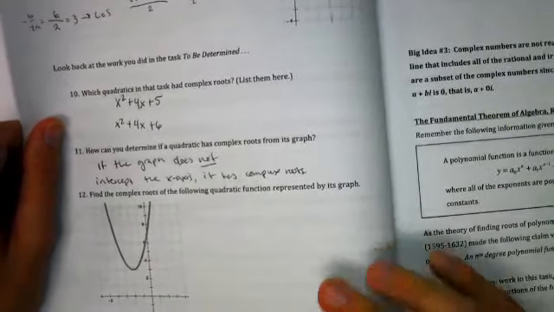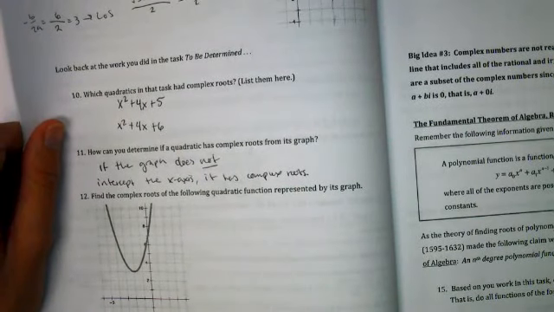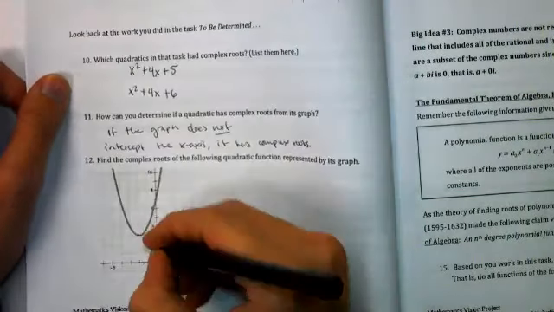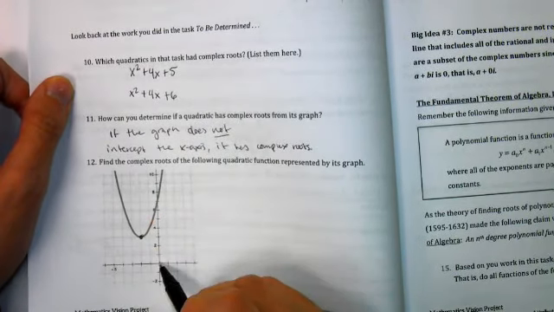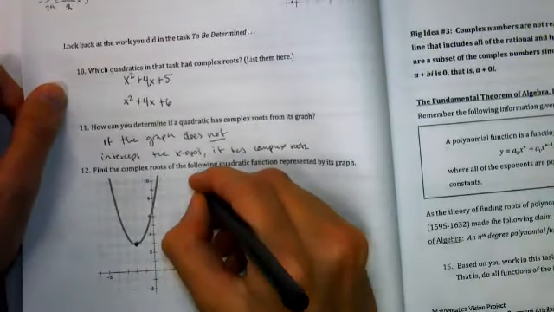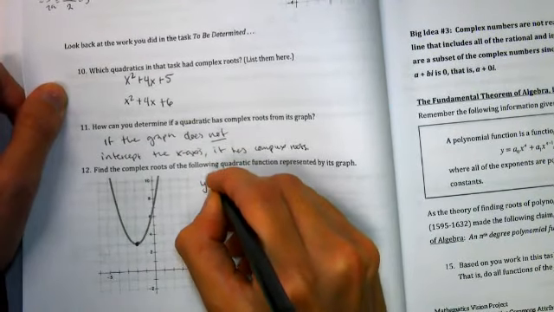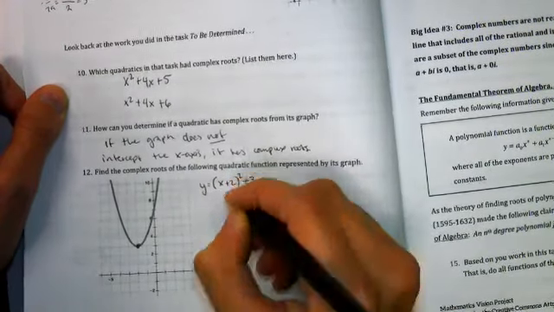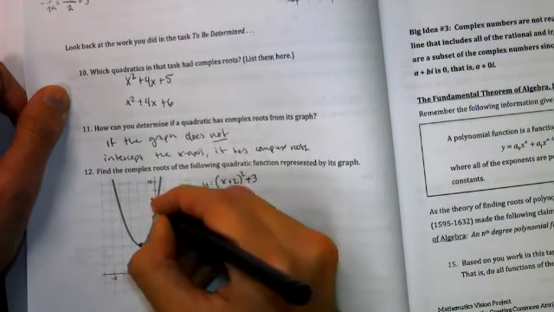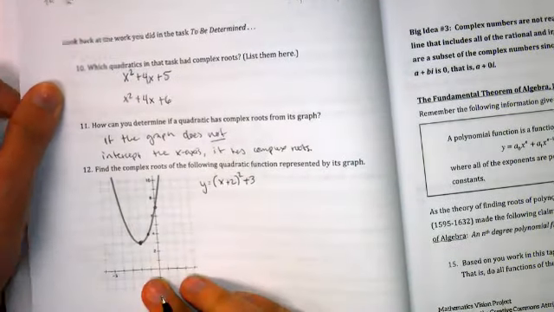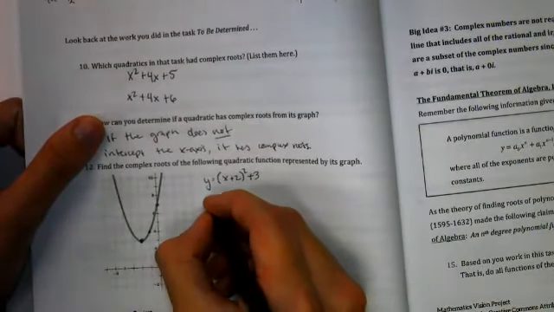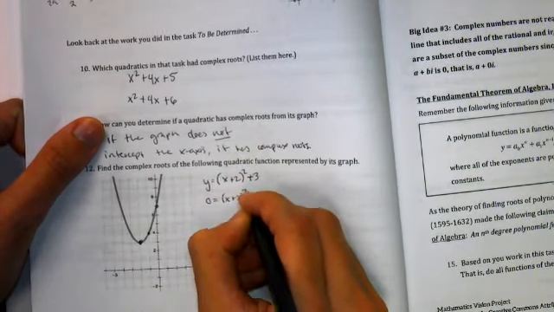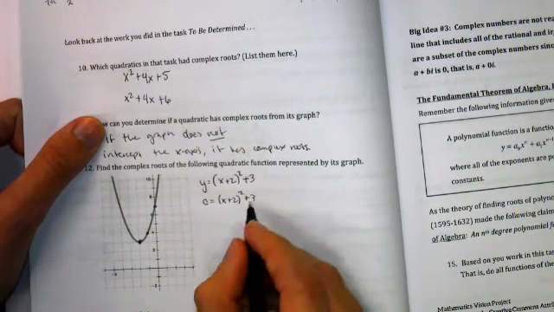Okay, this one says, find the complex roots of the following quadratic function represented by its graph. So we need to find the complex roots of this function. We can see here the vertex is (-2, 3), so we can start to write a vertex form: (x + 2) squared plus 3. We can see that it is following the parent function, so there's no dilation. So what we want to know is, where does it equal 0? Now, it doesn't equal 0 anywhere. At least the graph doesn't cross the x-axis, but we can still solve it.